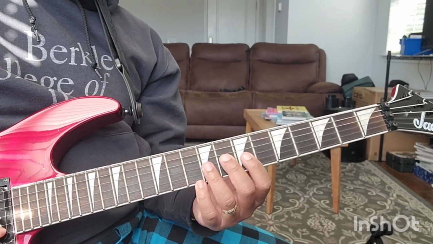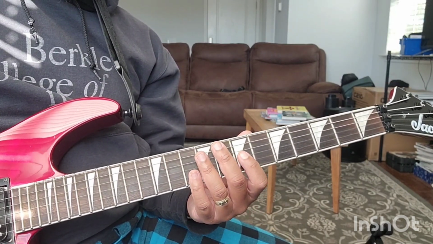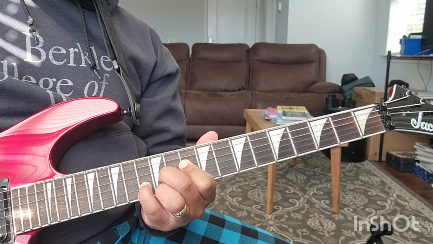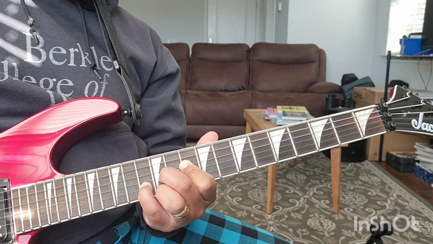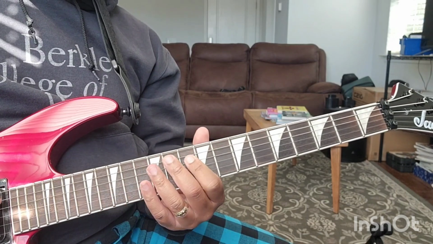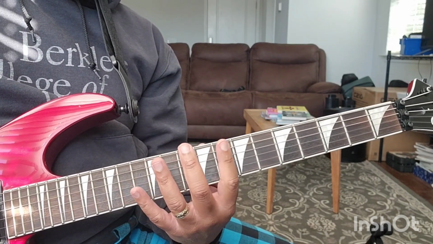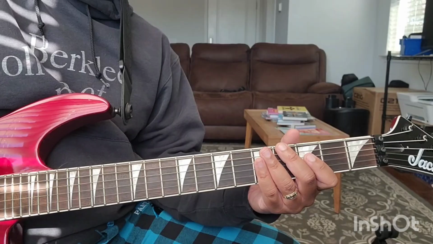Then we got the D position. Same thing. But if we start back here, kind of look at it as the stretch position. All right.